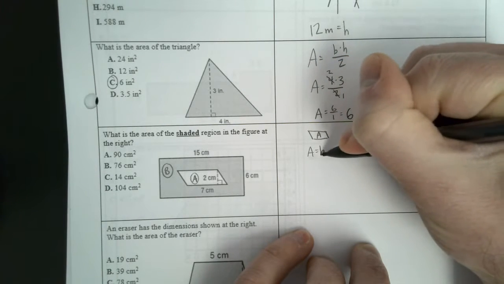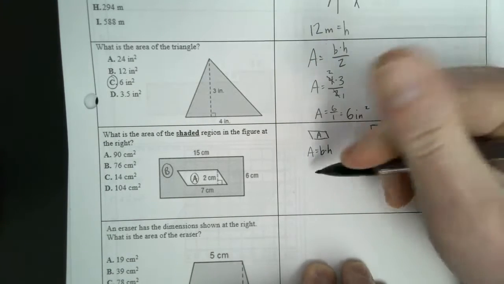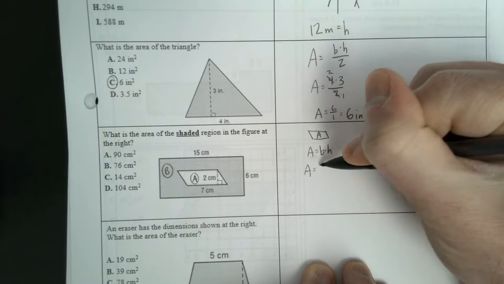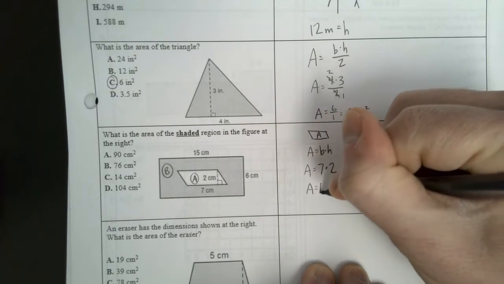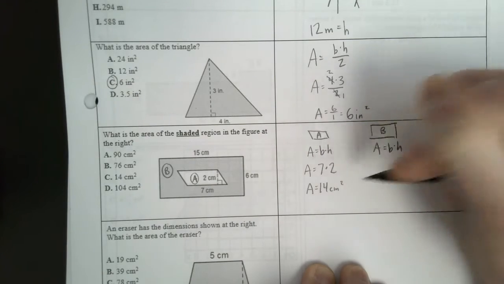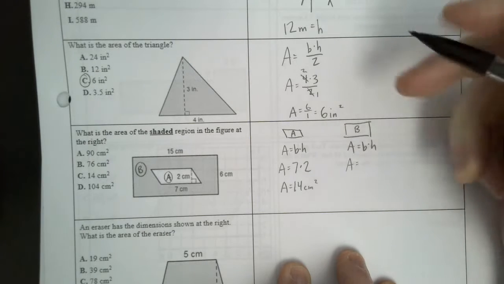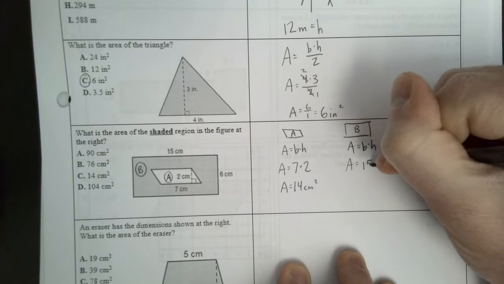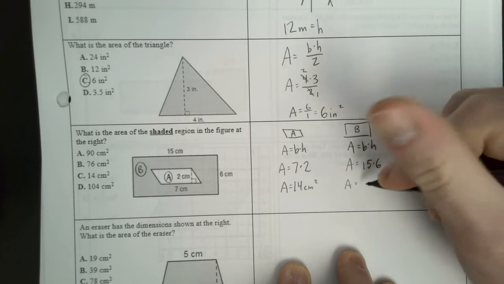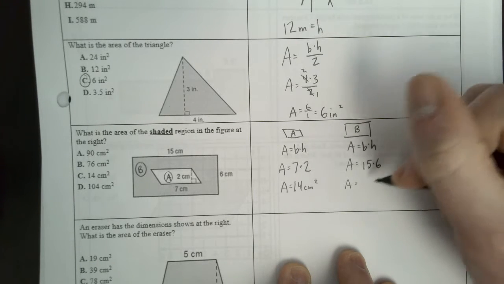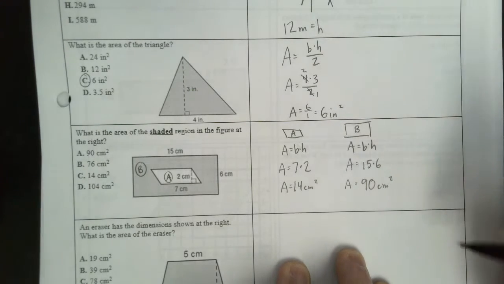So we're going to use the same formula for both, base times height. The base of A is 7, the height is 2. What's 7 times 2? It's 14 centimeters squared. And then we have rectangle B. So rectangle B is base of 15 times 6, which would be, I believe, 80. Be 90. 90 centimeters squared.